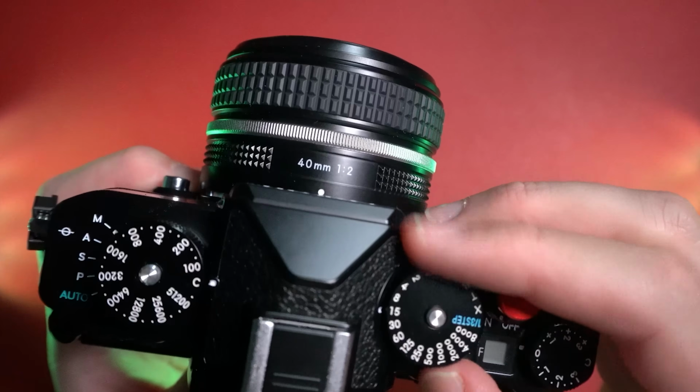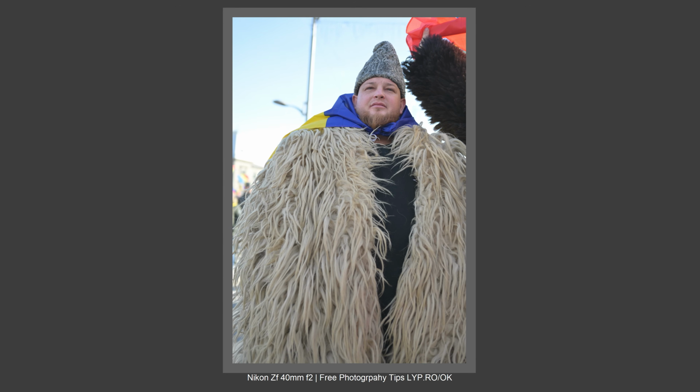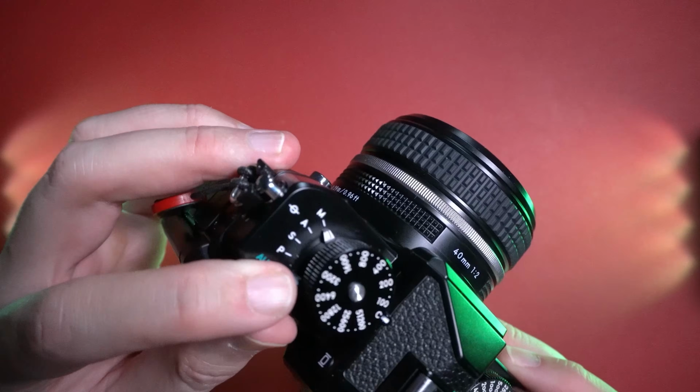I am shocked. I finally heavily used this camera in the real world at a protest, and I want to show you my results, my findings and my pictures, and let's see if this camera is delivering or it's not delivering. So let's talk about this now.